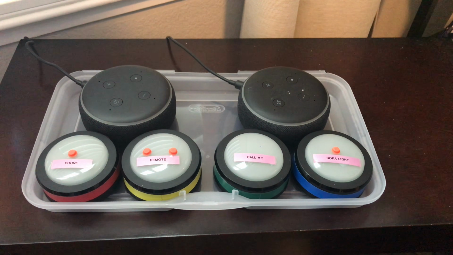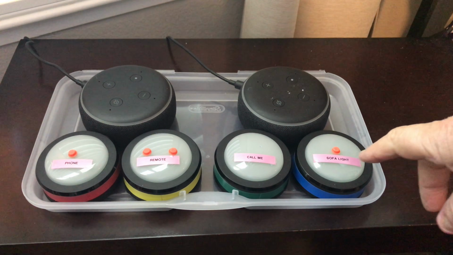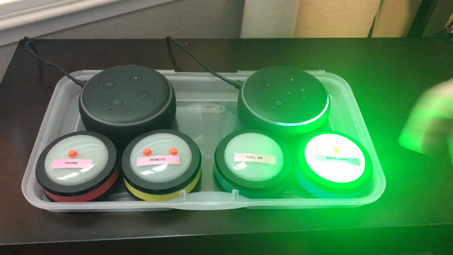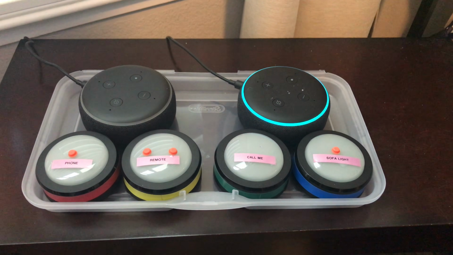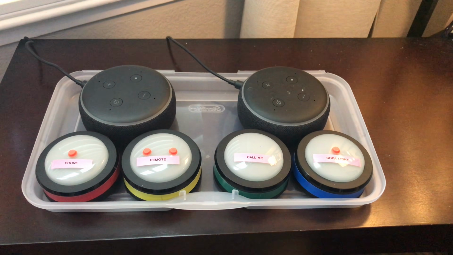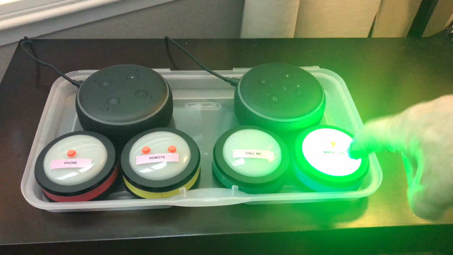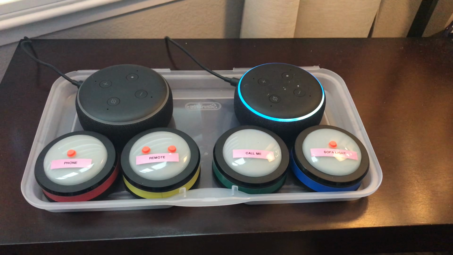Do a little demo of what I have here, and we'll explain what's going on better in a text. But this is for people who have trouble speaking the commands. So the first one here is just a sofa light. Controlling the sofa light. And that turned on. And of course it's a toggle. Controlling the sofa light.